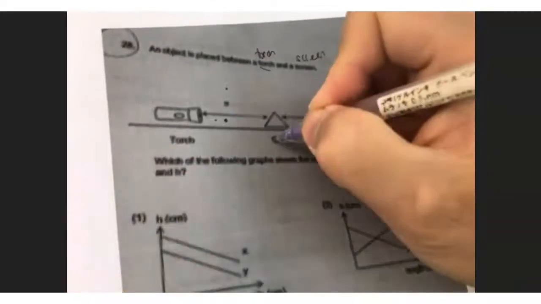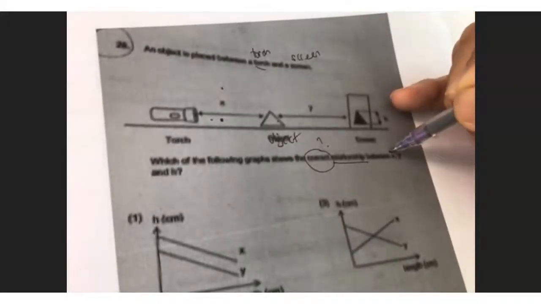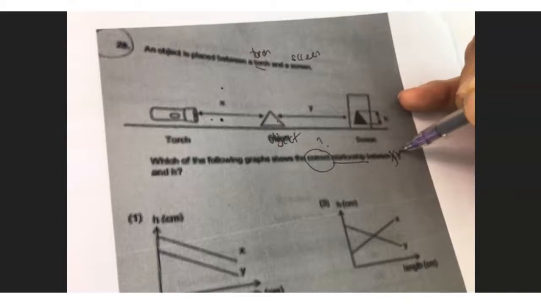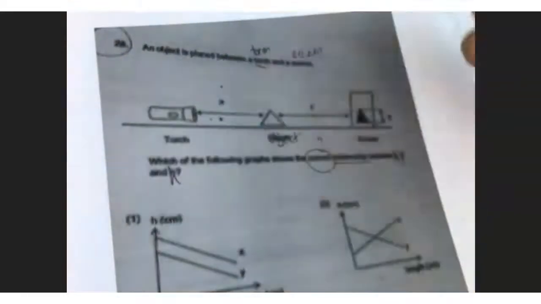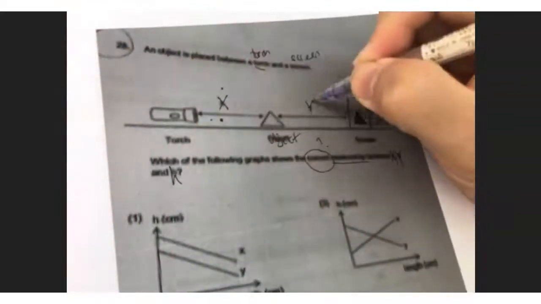Touch screen. So this is the object. Now, it looks like a dark shadow to me, so it must be an opaque object. Now, which of the following graphs shows the relationship between x, y, and h? I think this is h. So x should be this, y is this distance, h is the height of the shadow.